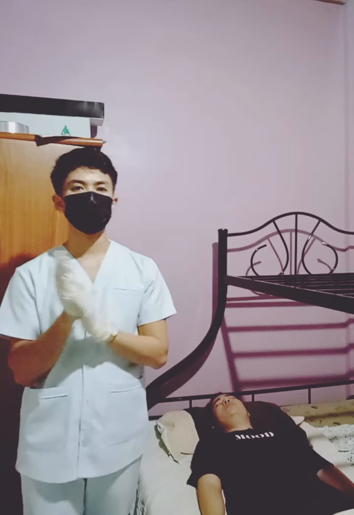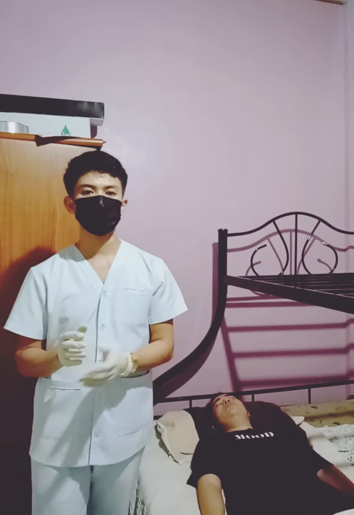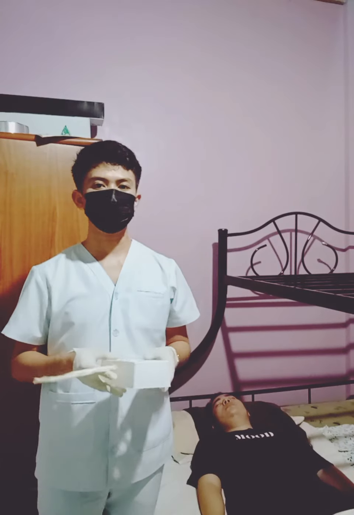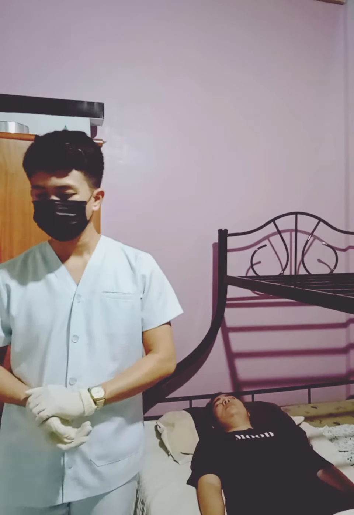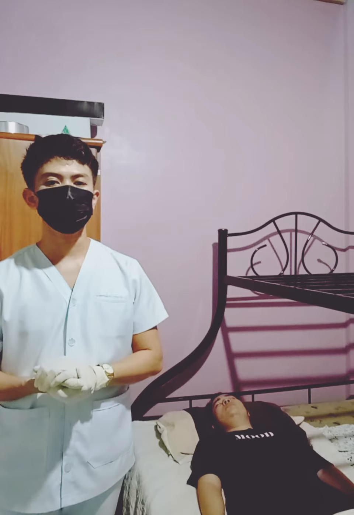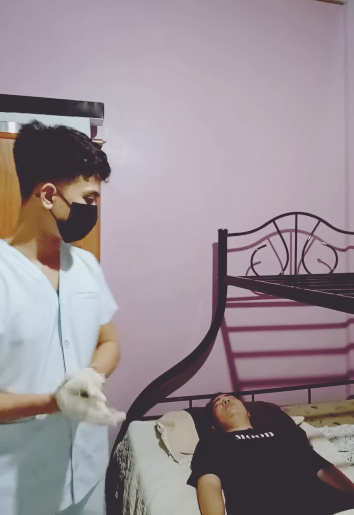And next is provide the patient privacy. I already closed the door and all the curtains. And next, have a suction apparatus readily available. Since we don't have a suction apparatus, I use an improvised suction apparatus. And next, we are going to use a padded tongue blade to open the mouth and brush the teeth and gums using the toothbrush or soft brush.